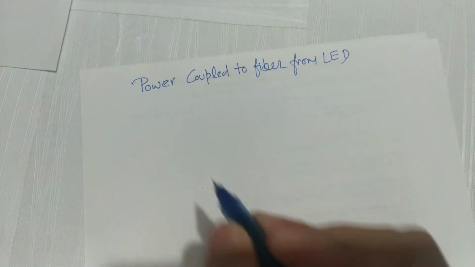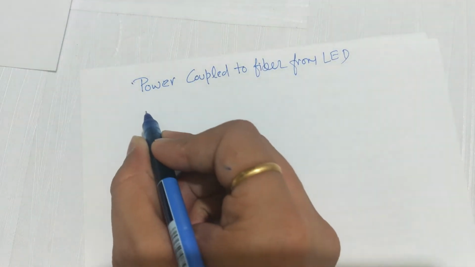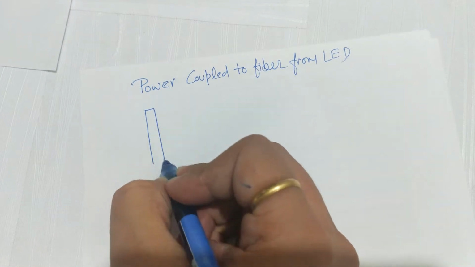Hello friends. So in this lecture we'll discuss the power coupled to a fiber from an LED. In this we'll find out the amount of power which is going to be coupled by an optical fiber in case of step index optical fiber and graded index optical fiber. So let us start.